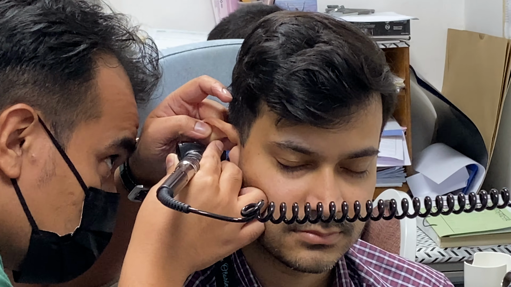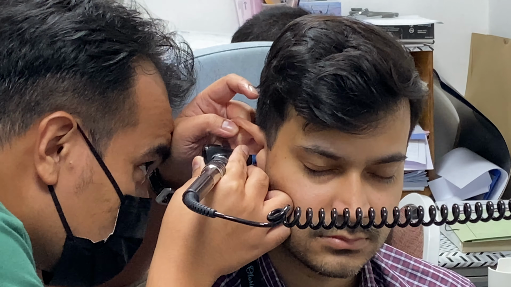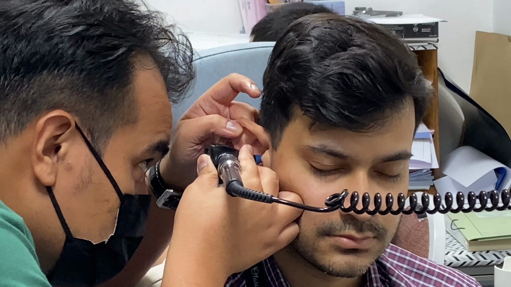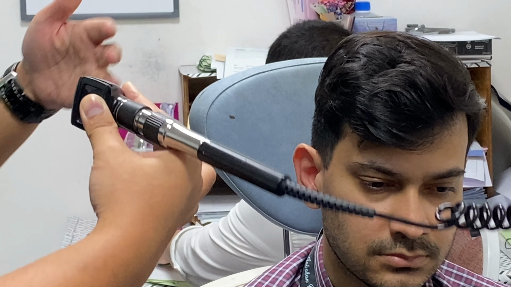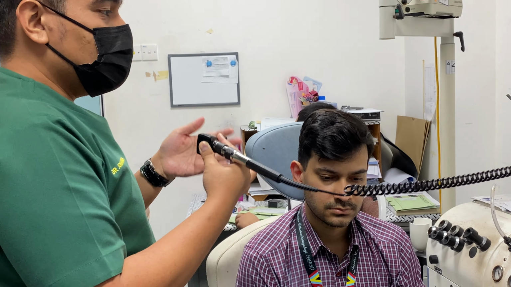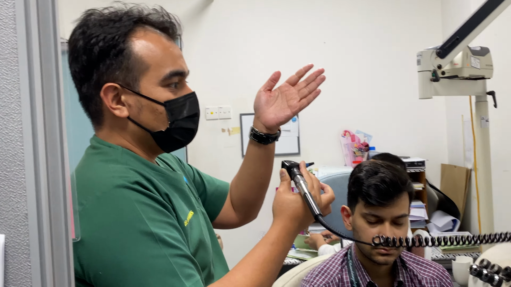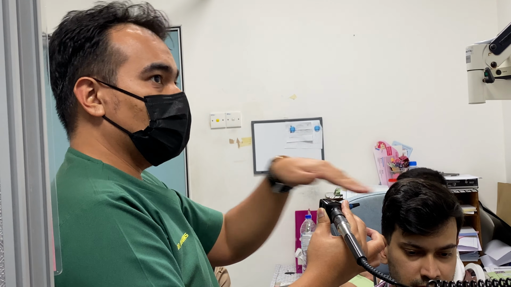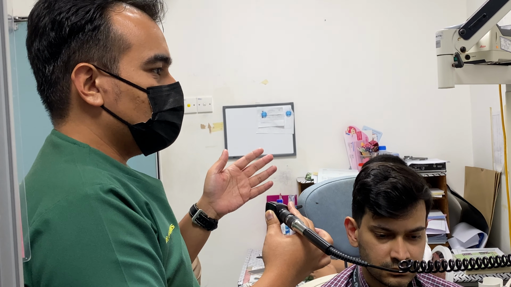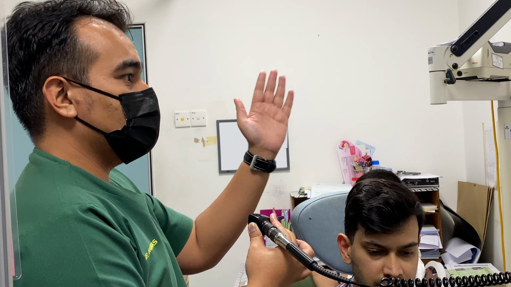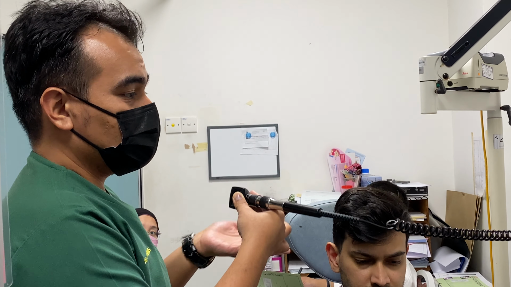Some people like to talk and examine at the same time, but I would just take my time to see everything first. So I look at the TM first, and then I will look outside. As I pull out, I will examine the external ear canal. The external ear canal is a canal, it's not just one wall. You have the anterior wall, you have the posterior wall, you have the floor of the EAC. All these may have abnormalities. In patients who have had a mastoid operation, the posterior wall may be absent. Modified radical mastoidectomy. So you need to have a look at the mastoid wall at the back.